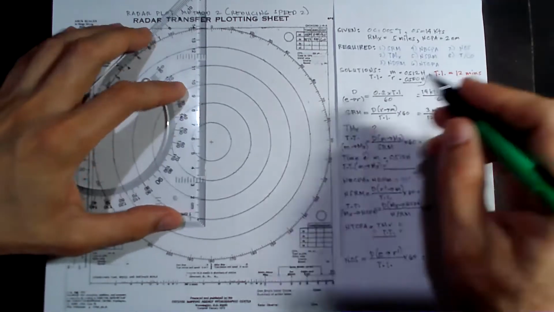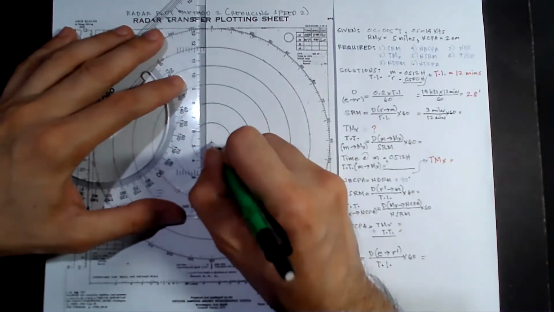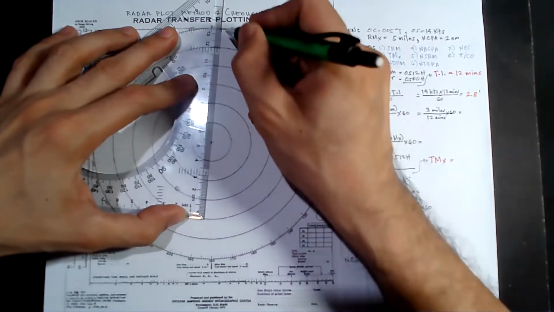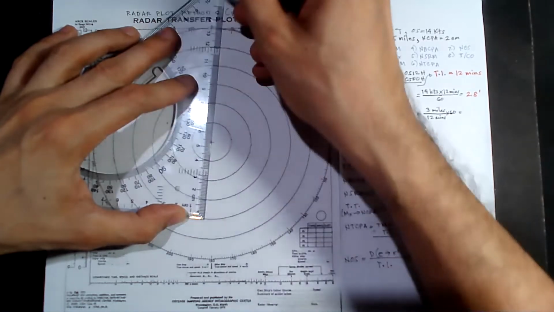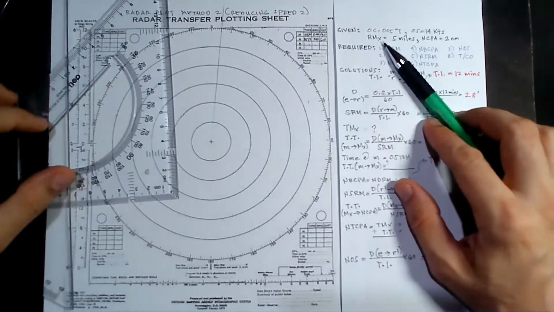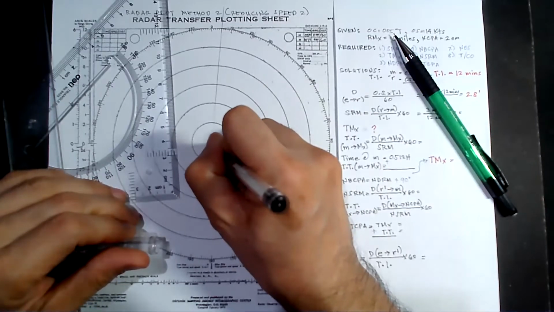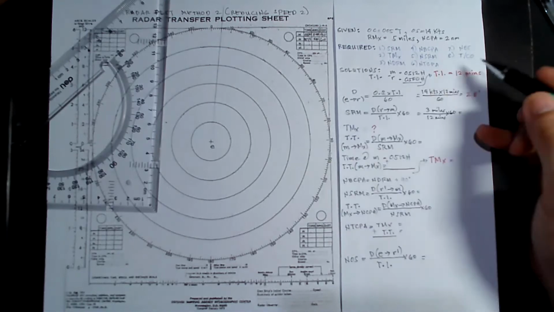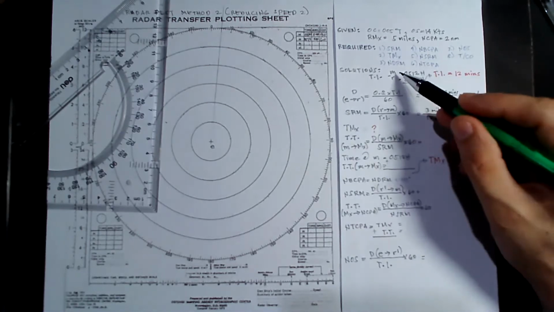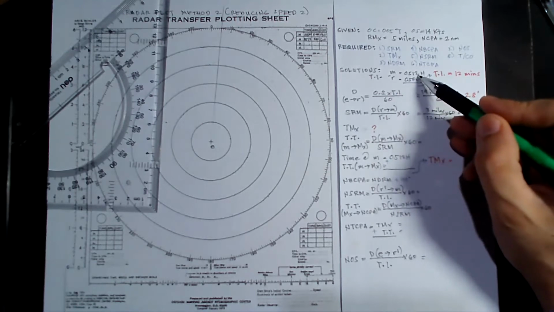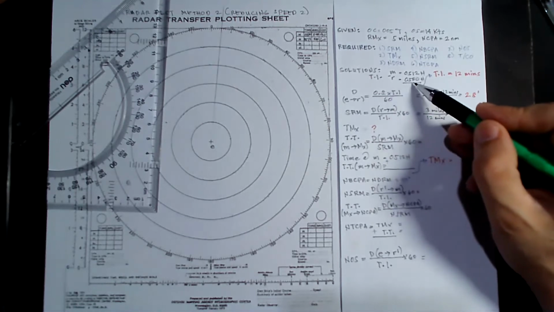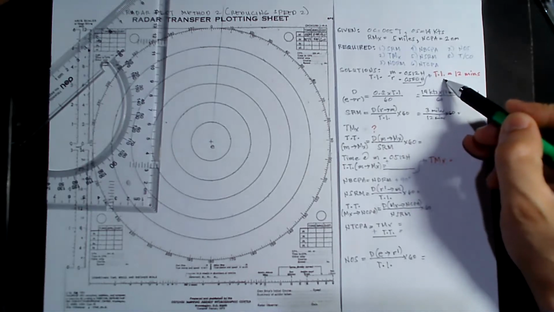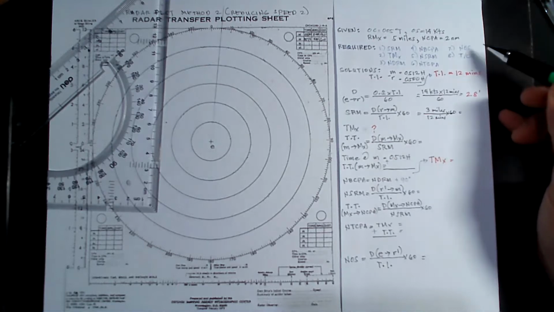To proceed with your plotting, first establish your own course, that is 005 degrees true. So this will now be your small e. In order for you to establish your distance from E to R, given your last observed position time, that's 0512 hours, minus your first observed position time, that's 0500 hours. The result will be your time interval, that is 12 minutes.